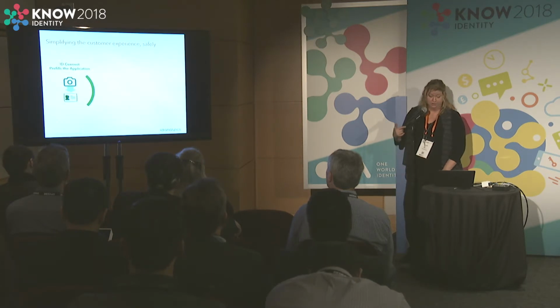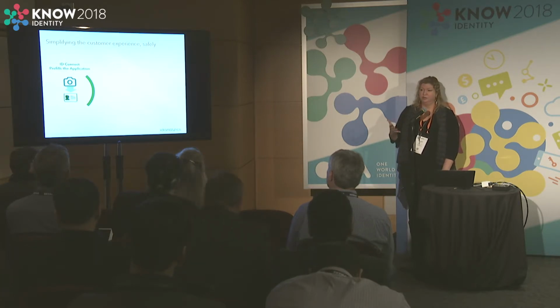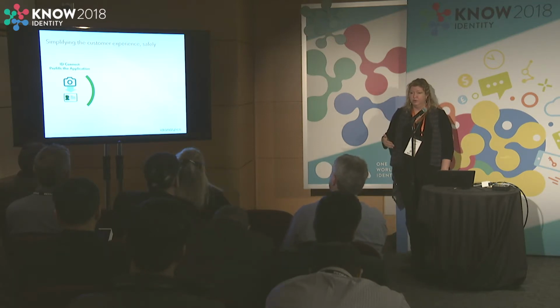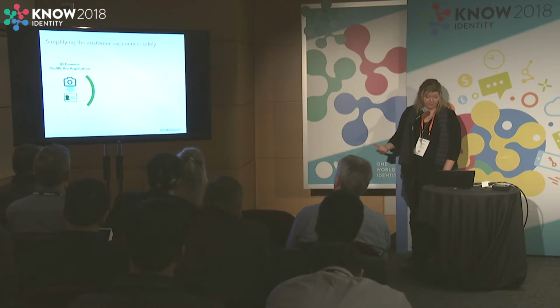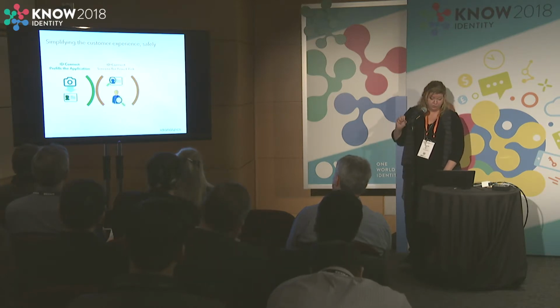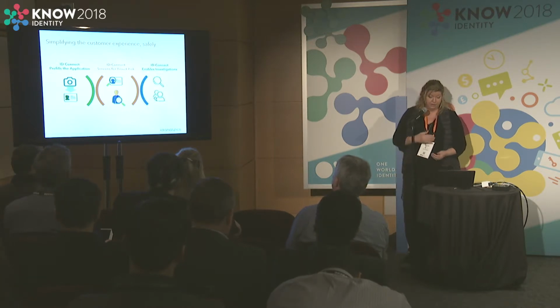So we talk about how ID Connect allows you to pre-fill the application. That's a great customer experience. 95% plus of your customers are good actors, and you want to give them a happy path, an easy way to not have multiple pages of PII they have to fill out. So this is a great way to go about that. We also want to prevent the fraud, though, of those few that are not good actors, and then enable the investigations for later. So what are your questions?